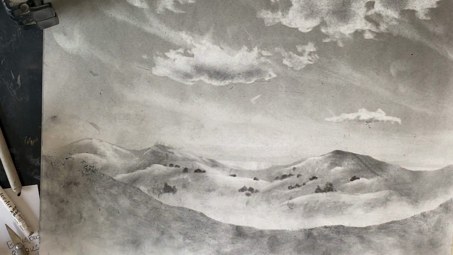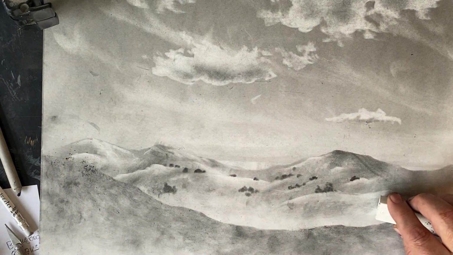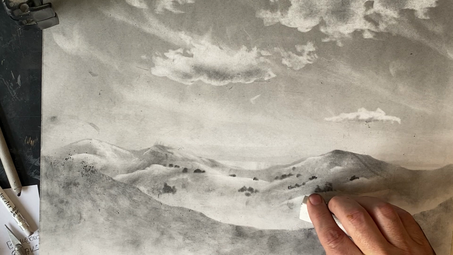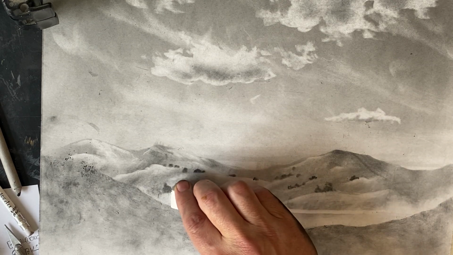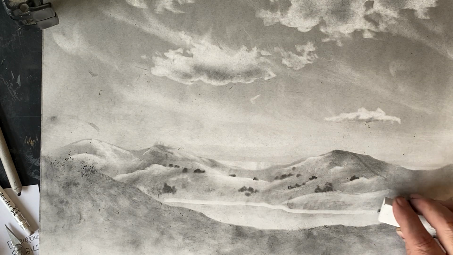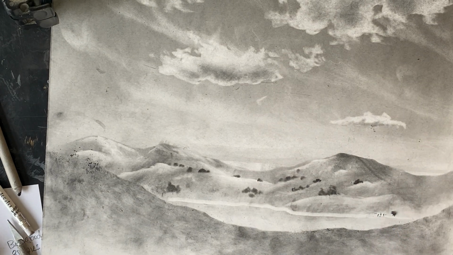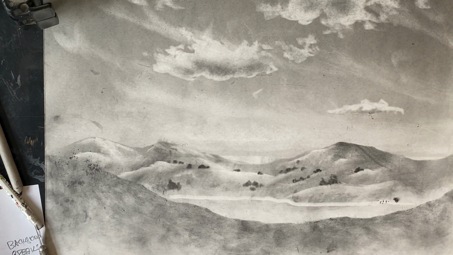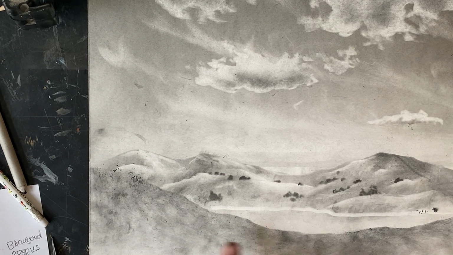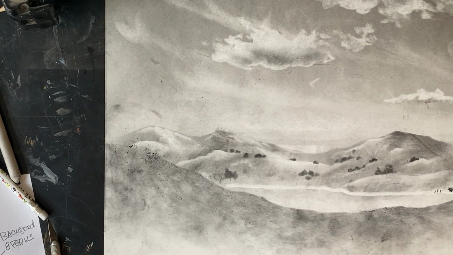Okay, so with the lake, I'll show you where it's gonna go. On the contour of the hills, and down this side, and all the way across. So that is that little white line. It's going to represent where the water line is the lake. And I have the foreground right here. Okay.